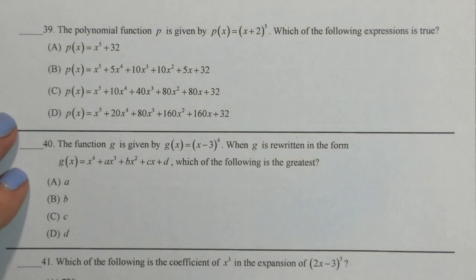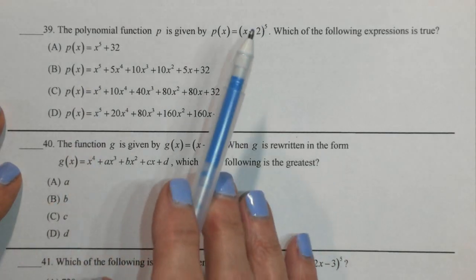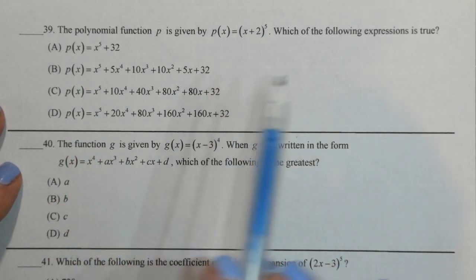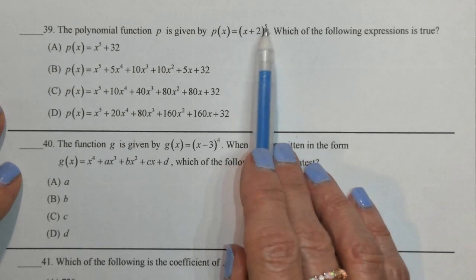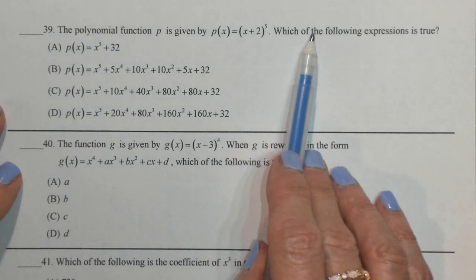Okie doke, the last video here. So number 39, we're given p of x. It is x plus 2. It's a binomial to the fifth power. Which of the expressions is true?